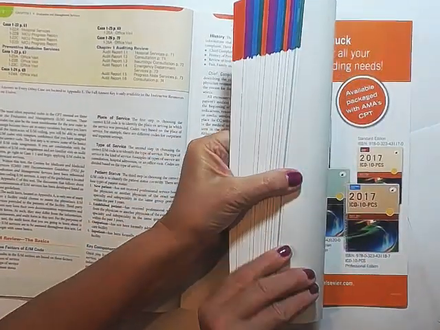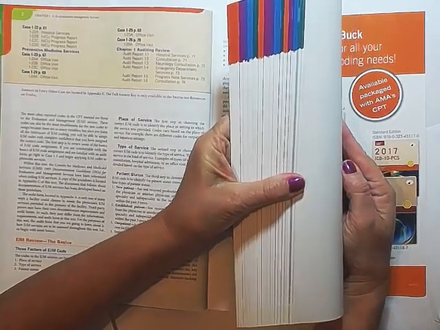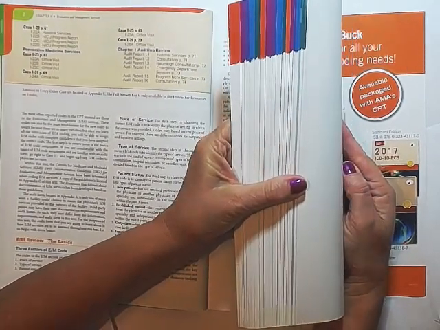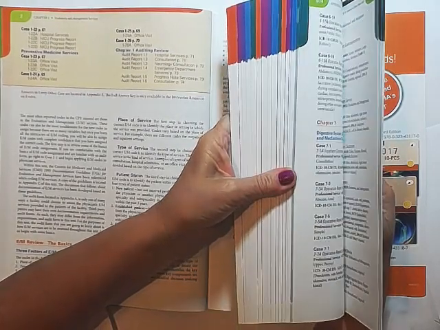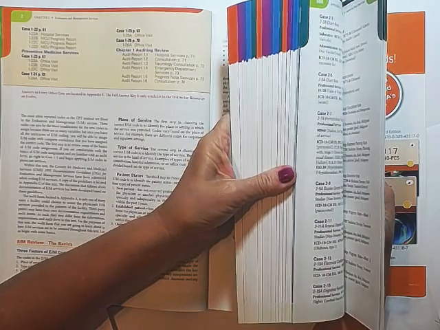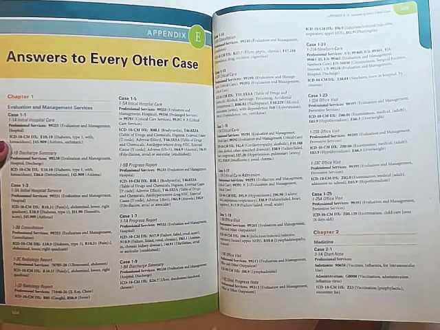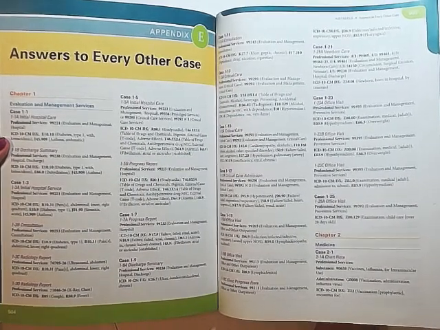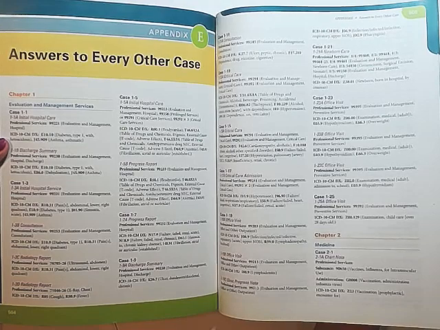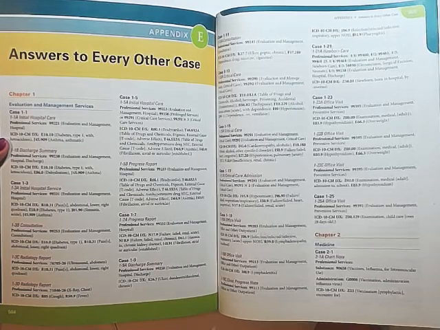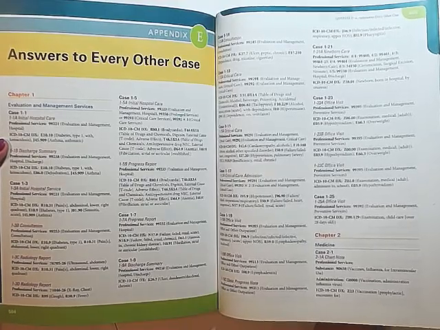Now, something about this book, some of the comments, people are turned off on different books because there aren't answers and stuff in them, and I get all that. This book does come with all the odd answers back here in the back. So every odd case in the book, chapter by chapter, has the answers in it. Doesn't necessarily have a rationale, but has the answers in it. So at least half of the book, right at your fingertips, you have the answers.